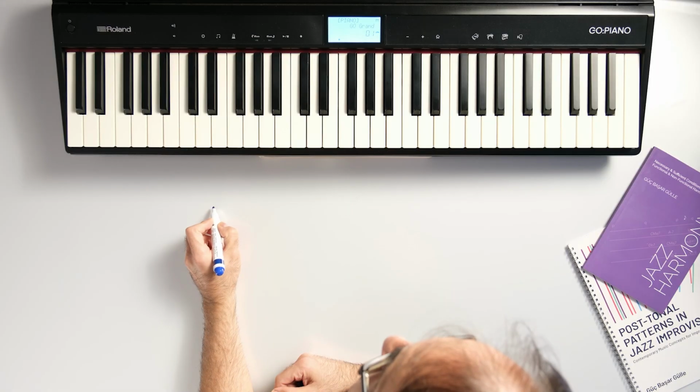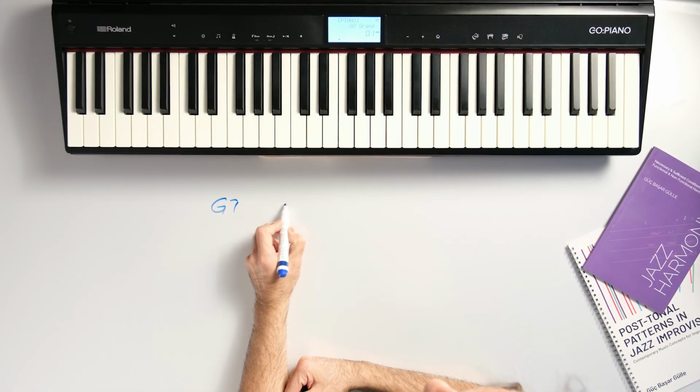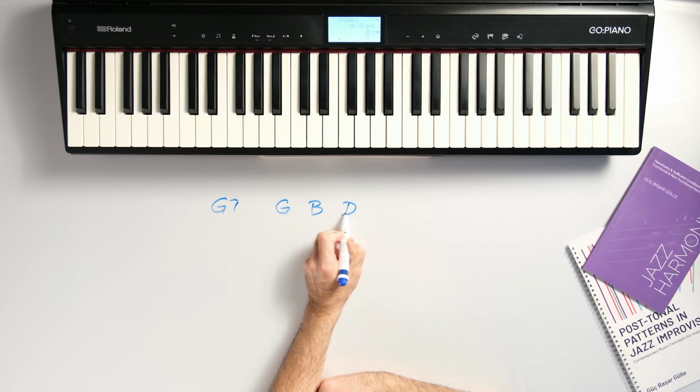Let me explain the chord tones, and then we can see the close relationship. Okay, we have G dominant 7. This is 5 dominant 7, right? The chord tones of G dominant 7 are G, B, D, and F. Let's see the chord structure. G, B, D, and F.